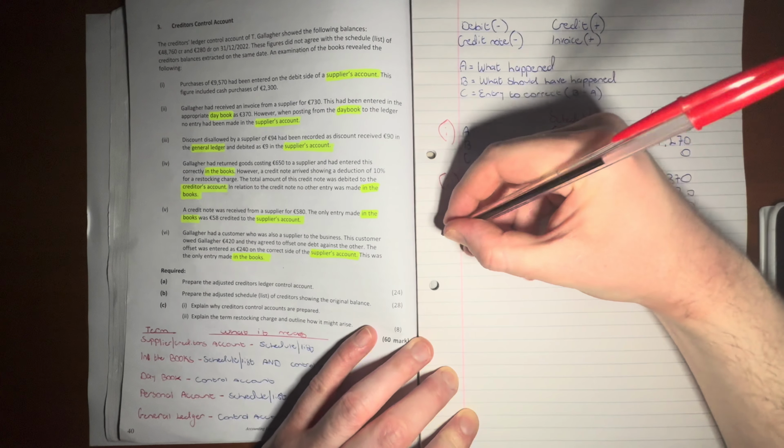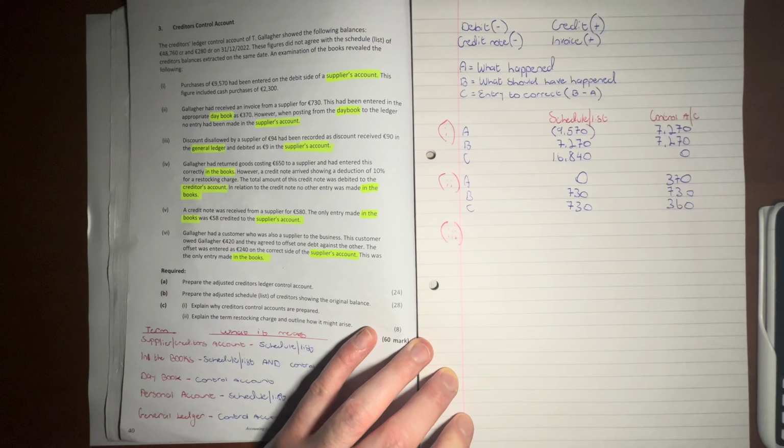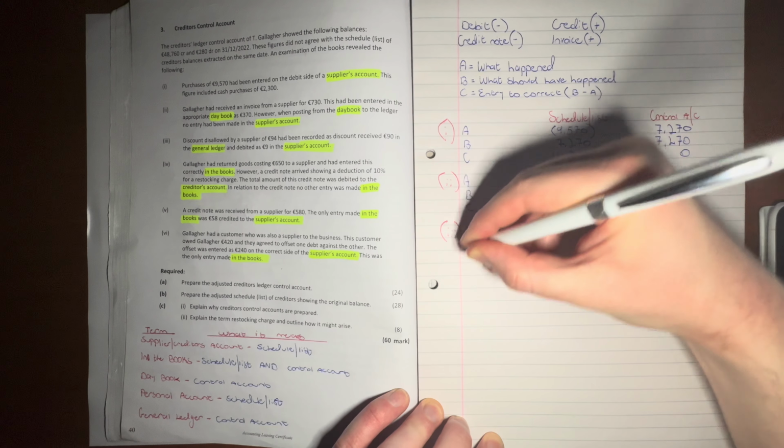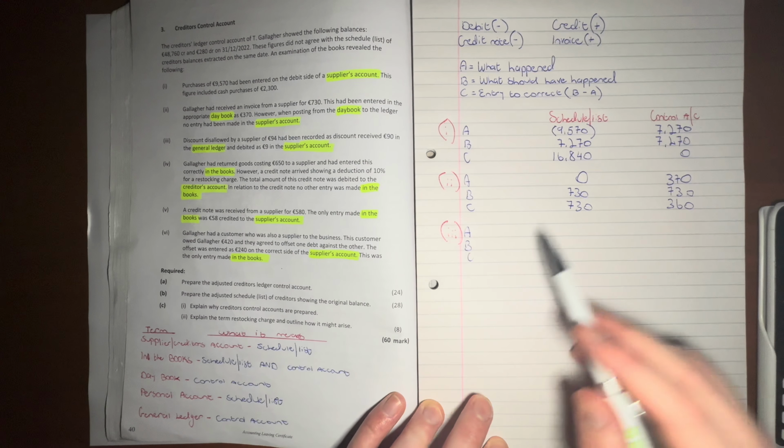Part 3. Okay, so discount disallowed by a supplier of €94 had been recorded as discount received €90 in the general ledger and debited as €9 in the supplier's account. So general ledger means control account. So just put these again here, A, B, C. So A, in the general ledger, that's the control account.